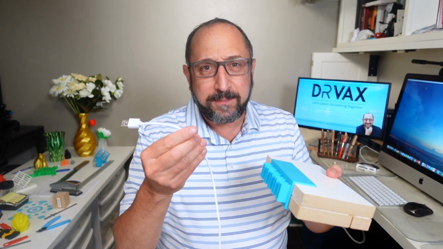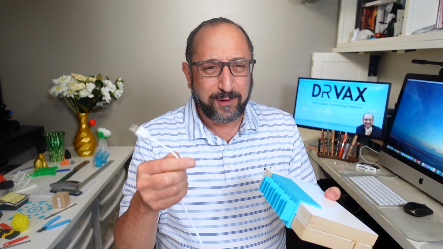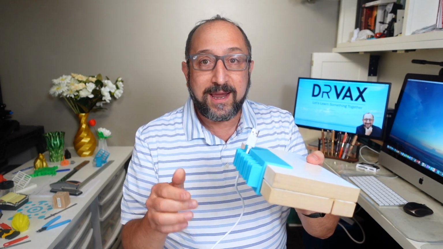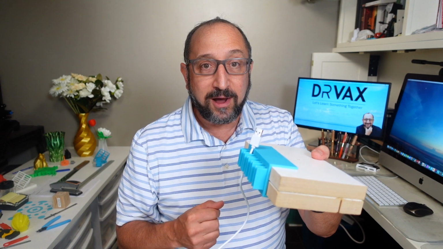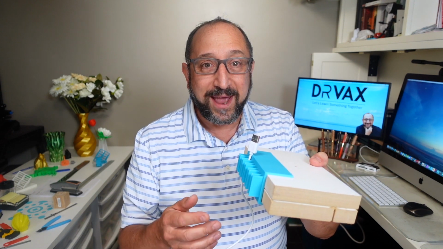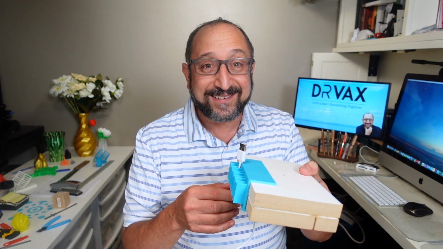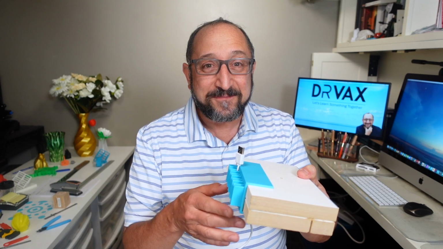And if you're like me, you have a whole bunch of these all over the place. So I needed a way to keep them handy, keep them close, but out of the way. So we're going to design this today in FreeCAD.